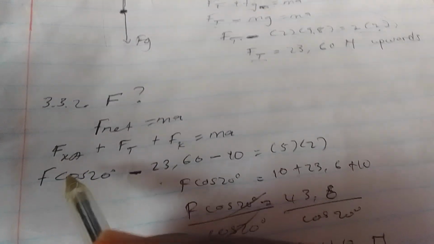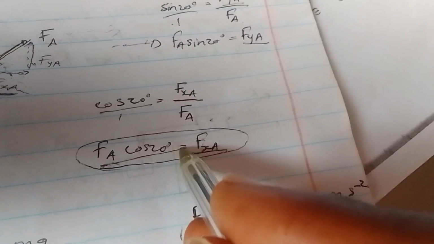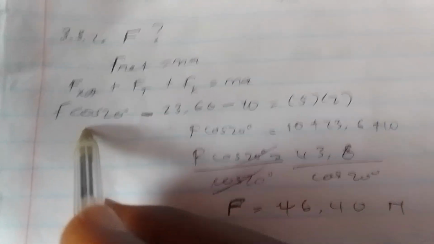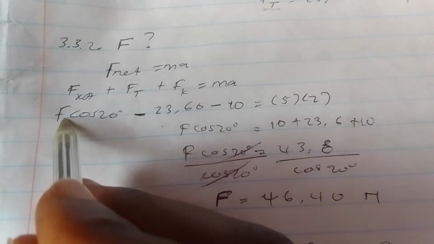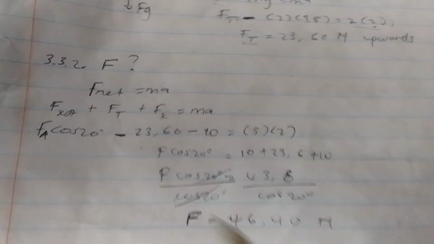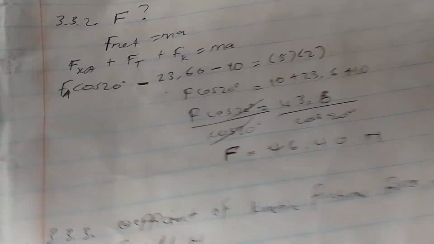Don't forget, we have the formula for Fxa, which is Fa cos 20, and remember this Fa is our force applied and we are looking for it. So in place of Fxa we'll place Fa cos 20, it's positive, it is going to the right, following the direction of our system.